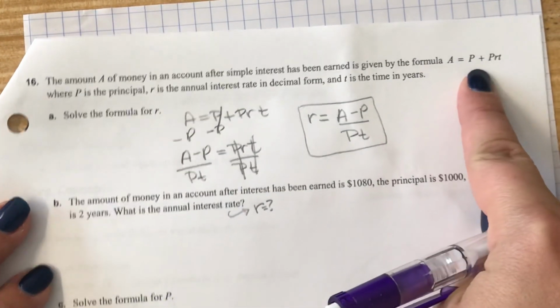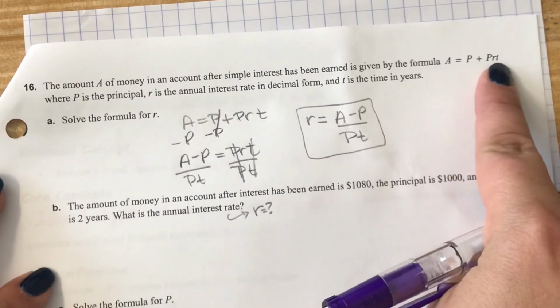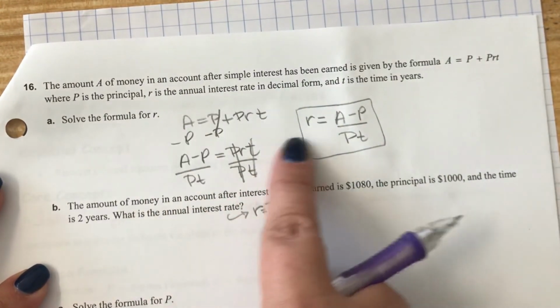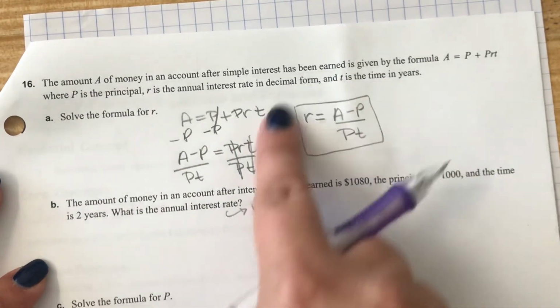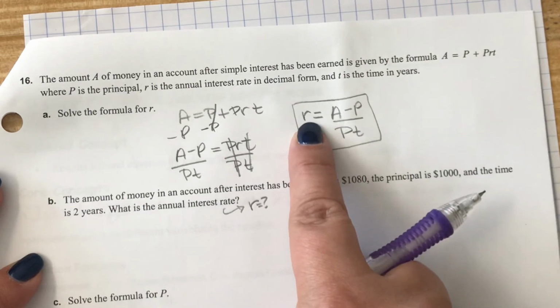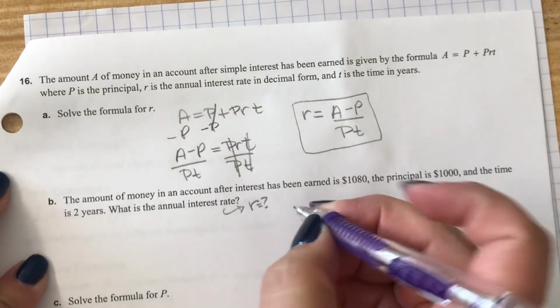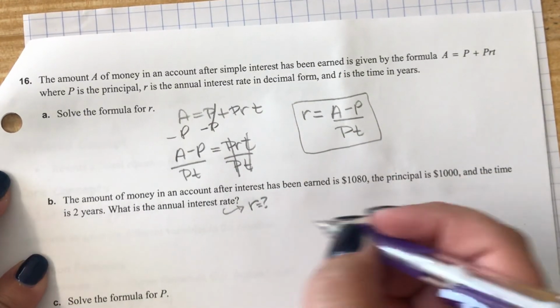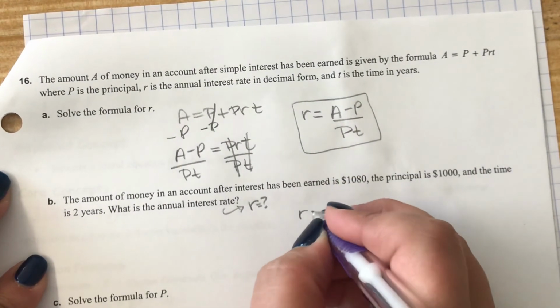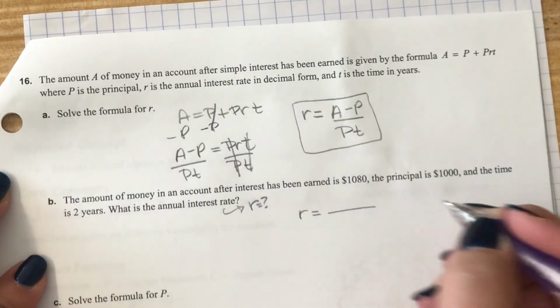I could go back to this, but if I go back to this and I plug in those values, then I have to solve for R. I would have to do all of these steps again, right? Or I could use this new improved version that is already solved for the R that I want. And that's kind of the cool part about this, right? So I'm going to use this one up here that's already solved for the variable I want, and I'm just going to plug my values in.